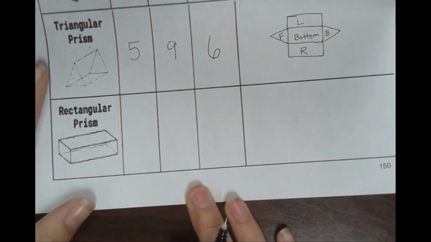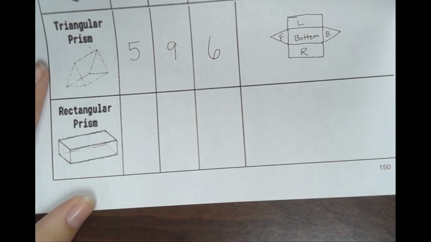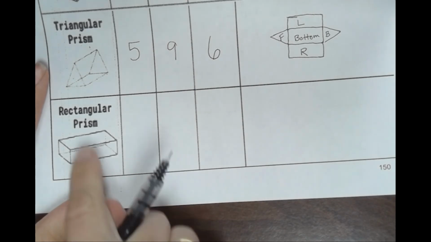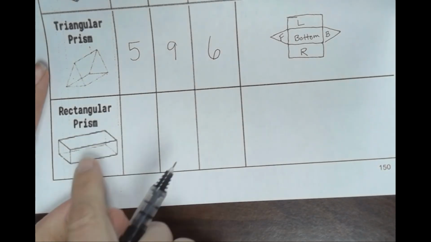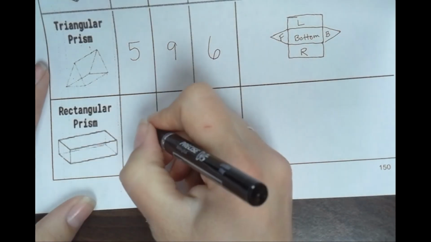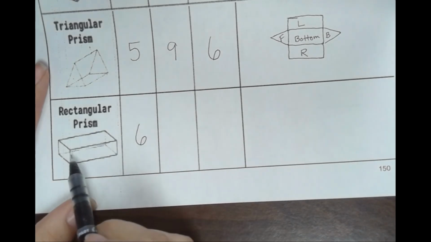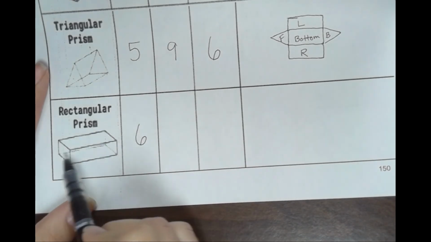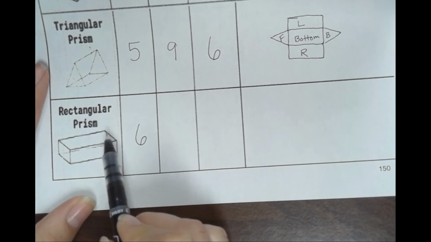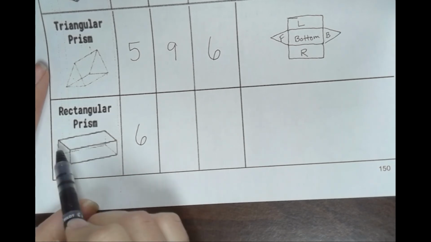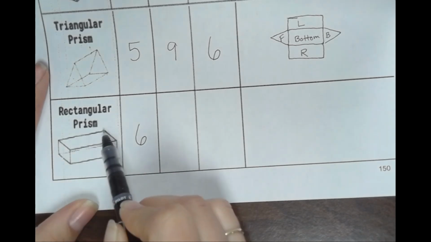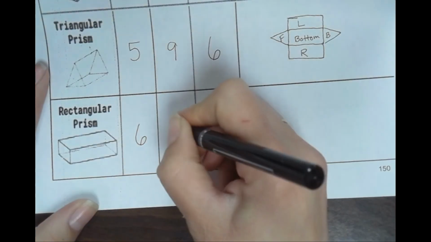Okay, a rectangular prism. I see 6 faces: top, bottom, left, right, front, back. I see 1, 2, 3, 4, 5, 6, 7, 8, 9, 10, 11, 12 edges.